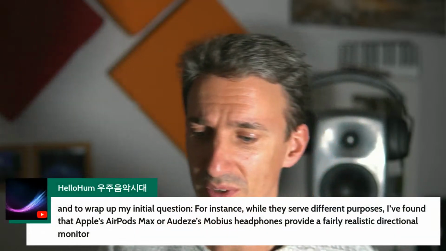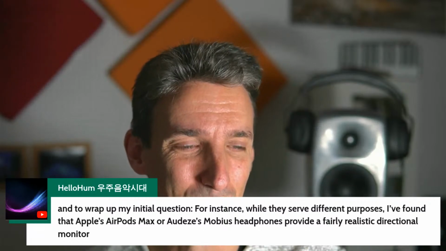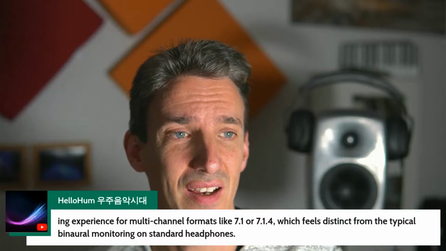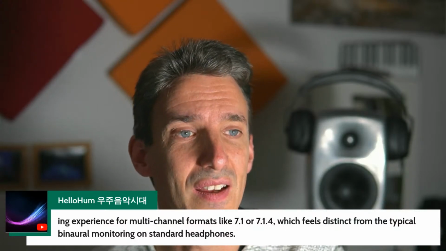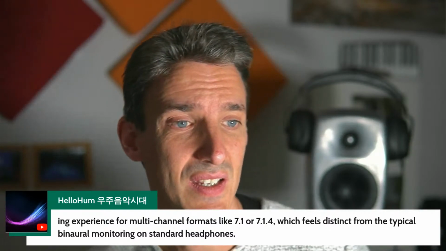Yeah, exactly. And then someone was talking about Apple's AirPods or these Mobius headphones that can now provide a fairly realistic directional monitor. True. Also if you are doing a lot of mixes, for example, I know of Eric, my colleague from Germany, who's now done, I think, around 1,000 Dolby Atmos mixes in his studio. And of course, he also checks the stuff on regular customer headphones. This is something you should do in the end, just to get an impression, because this is how people will listen to it and how it will be rendered. So this makes perfect sense.